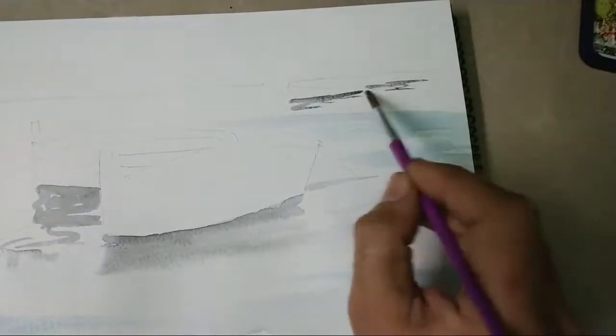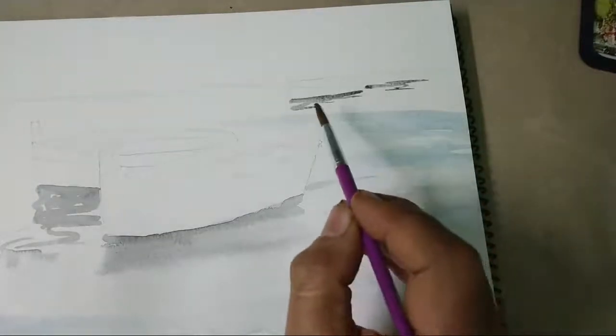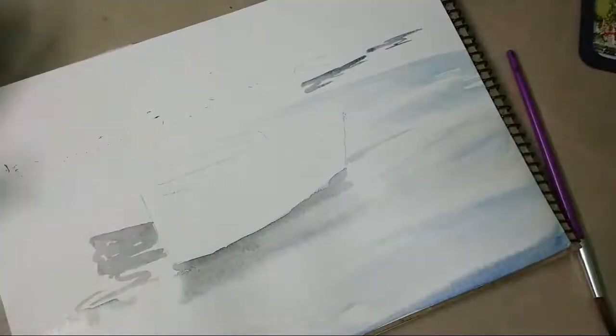So this ensures that there is a shadow, and the area above it, let me rub this line. I don't want this line because I can do it without.